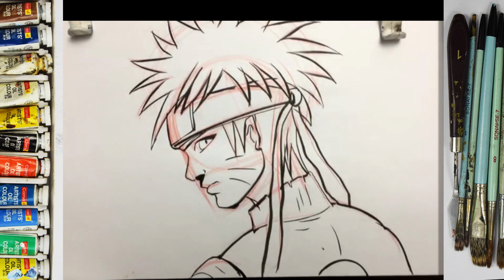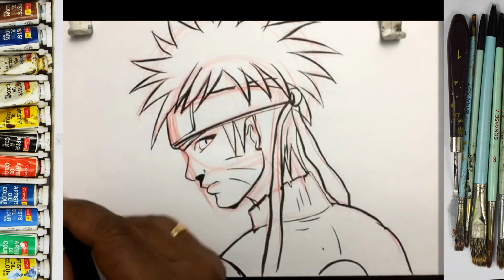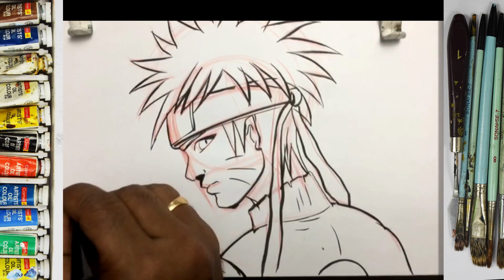Okay, this is also a character of Naruto. You can create this Naruto.